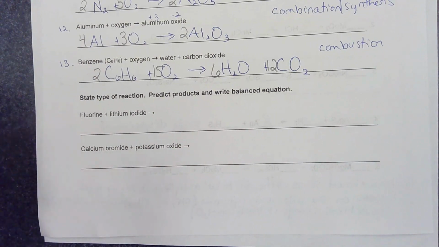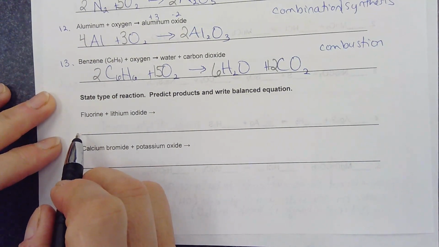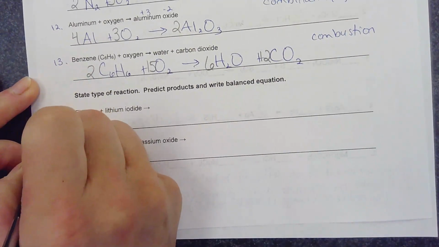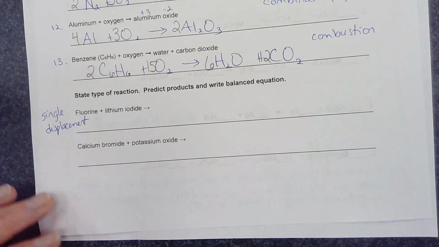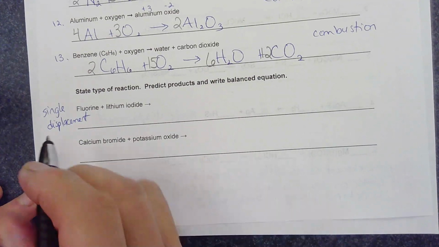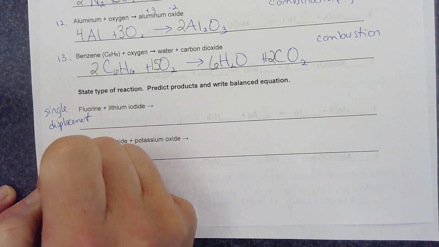What is this? Well, tell me what type of reaction. Single displacement. This is a single displacement. If you know the answer, go ahead and write the words. What is this one going to be? Double. This one is a double displacement.